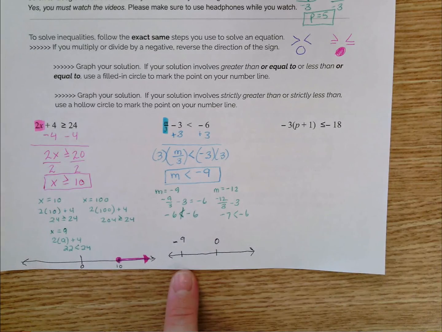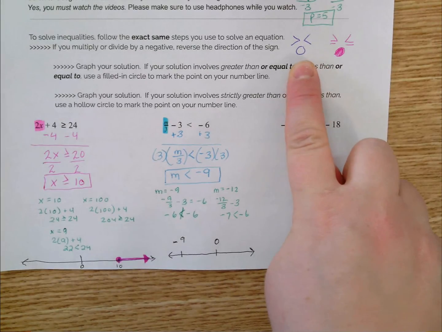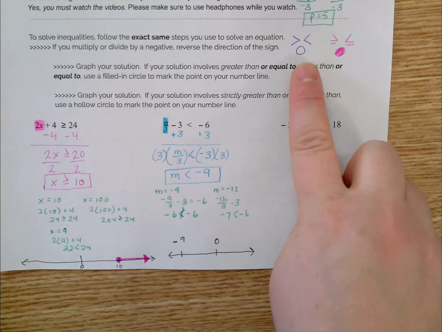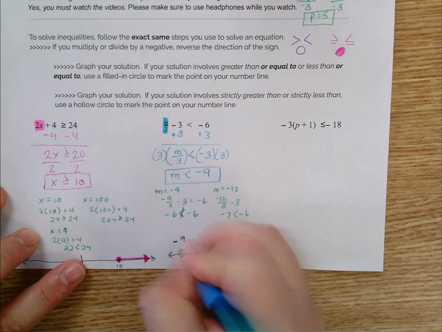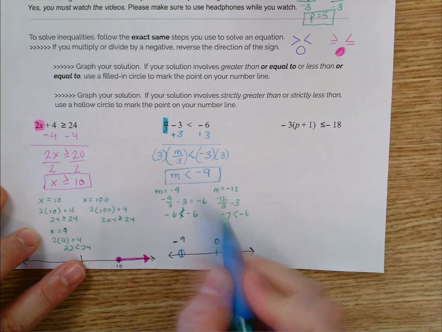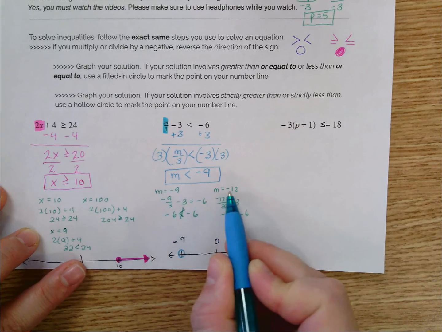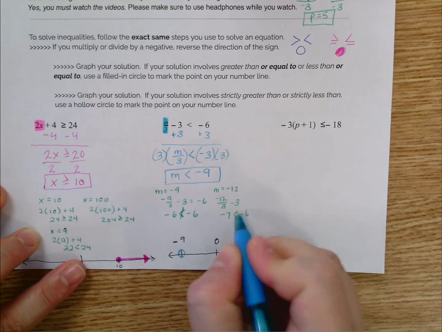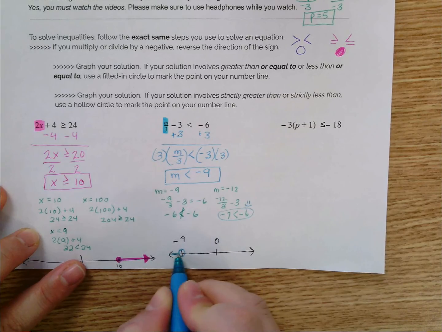And here's what I want. I want a hollow circle at negative 9 because that is the value I care about, but I'm not including it in my solution set. So I'll put a hollow circle at negative 9. And I'm going to shade to the left because I want the values where m is smaller than that. So when m was negative 12, we got a true statement. That means I'm going to shade towards where the negative 12 would be, which would be to the left.